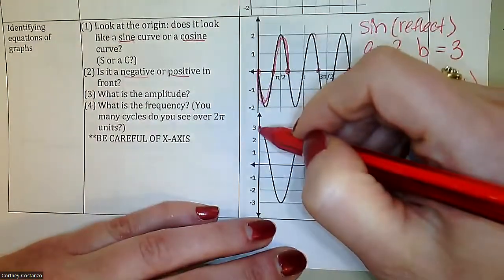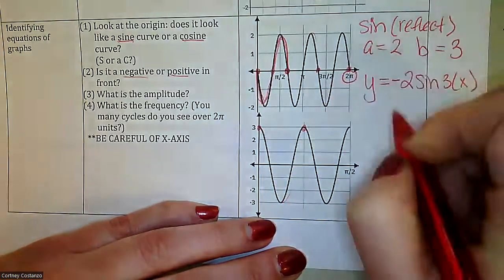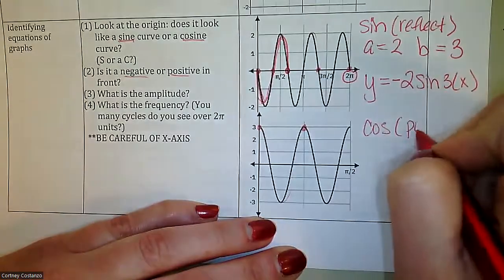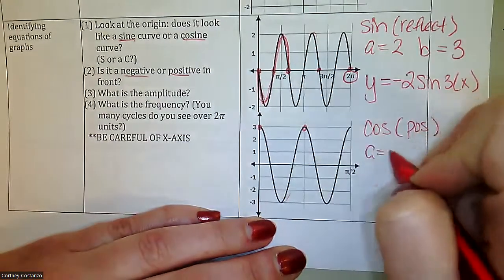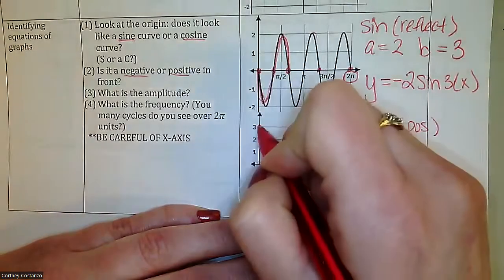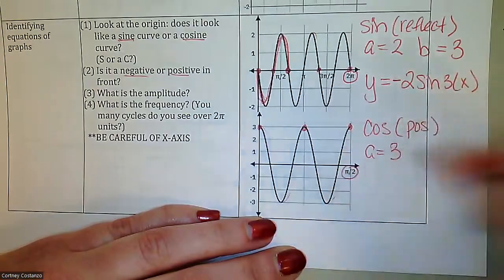Now this time it starts at a maximum and 1 full cycle looks like a little valley here. That's going to be a cosine curve and positive. So I don't really have to worry too much about the positive part. Amplitude goes up to 3. And there is 1, 2, by pi over 2.